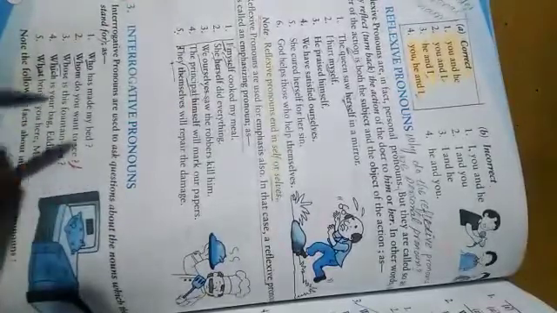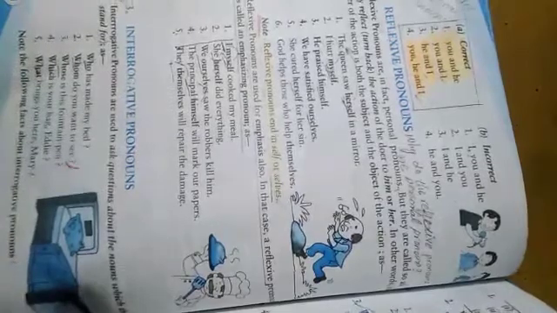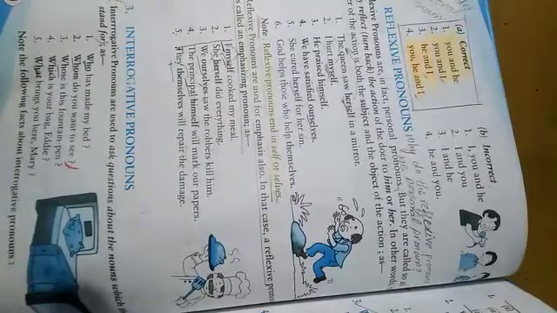Interrogative pronoun. WH words can be here: who, whom, whose, which, what. For example, who has made my bed? These words are called interrogative pronouns, used to ask questions in the sentence.